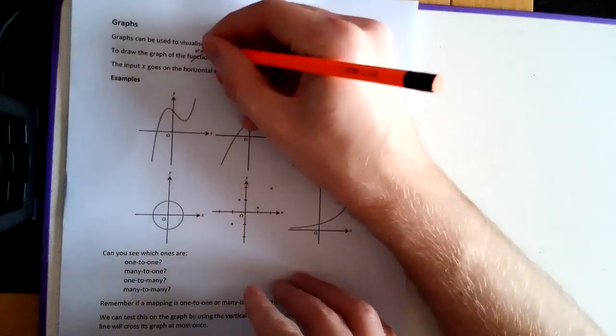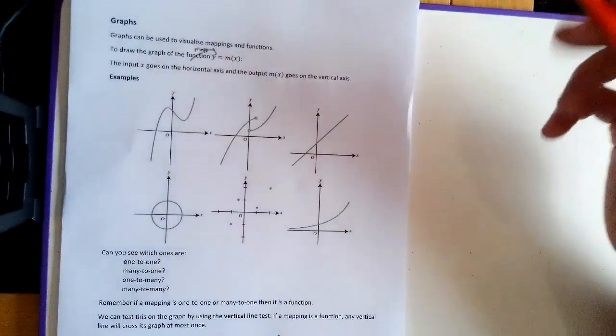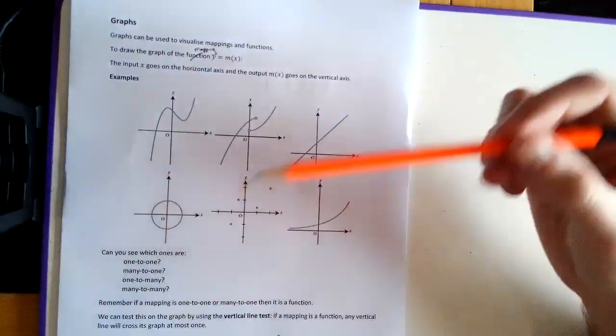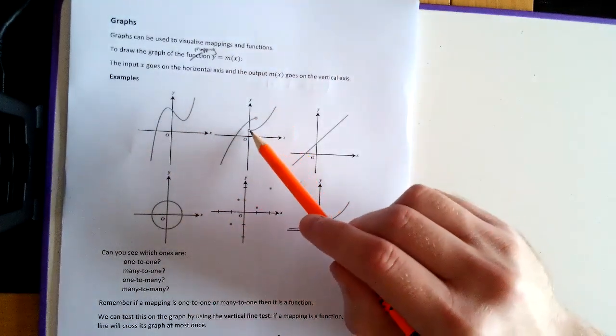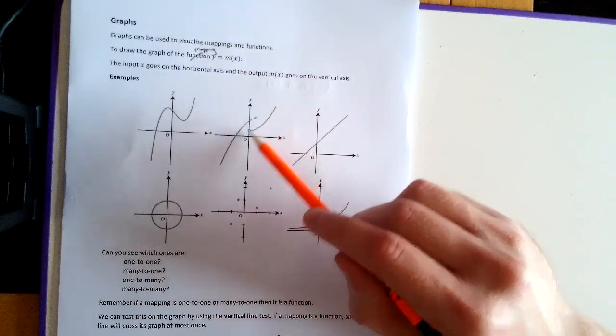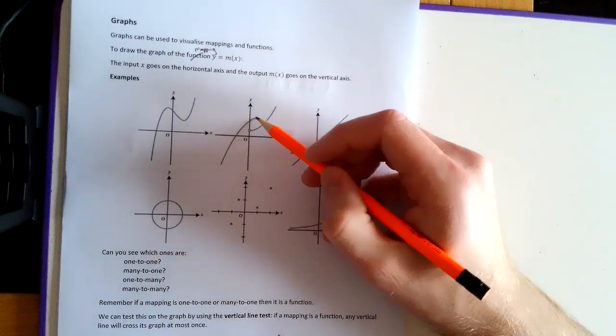Should say mapping there, not function. And for every input, we do the output. So, for example, that's what you get. These little dots mean that they're not the output. So, for example, it goes all the way up to that point, but not that point.